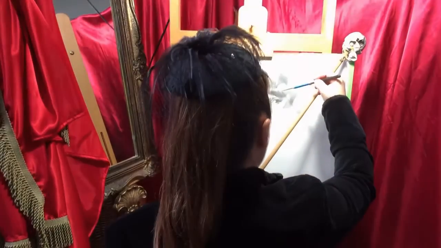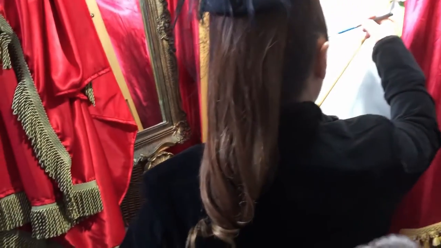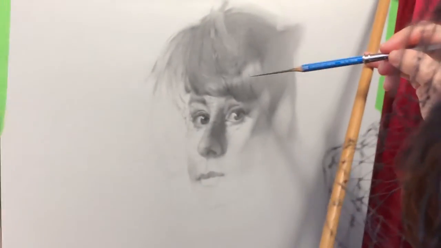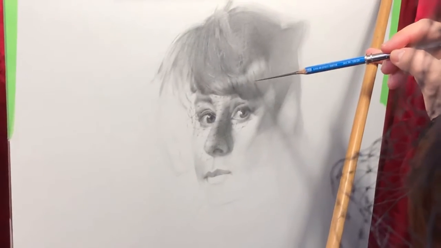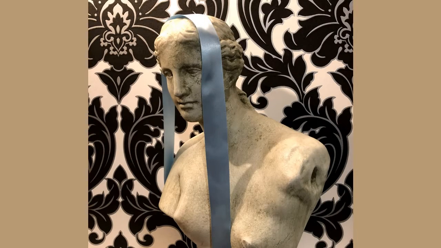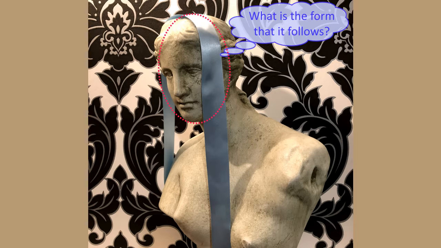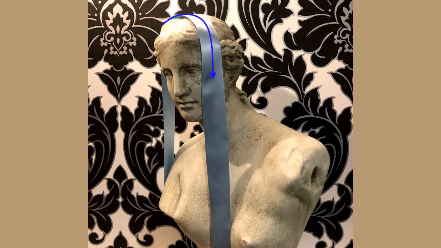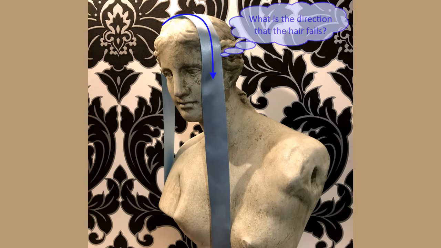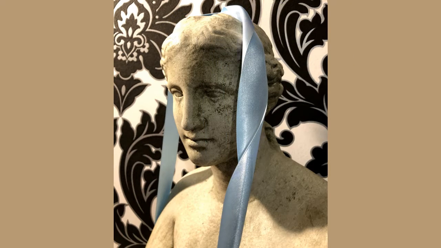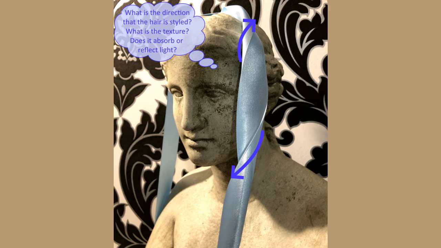When rendering my own hair, I think of each tendril as though it were a satin ribbon, reflecting light, draping over the form of my head. When designing and rendering hair, questions that I often ask myself are the following. Number 1, what form does it follow? Number 2, what is the direction that each tendril falls? And number 3, how is the hair stylized? What is its texture? Does it absorb or reflect light?